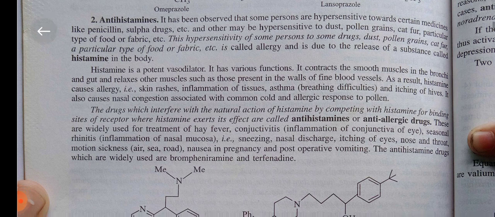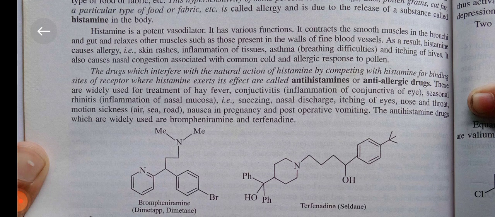The drugs which interfere with the natural action of histamine by competing with histamine for binding sites of the receptor where histamine exerts its effect are called antihistamines or anti-allergic drugs.